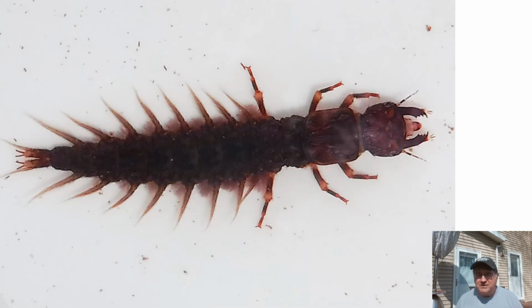This is the larva of a corydalid. The common name that you'll sometimes see is hellgrammites. Some people use these very commonly as fish bait.